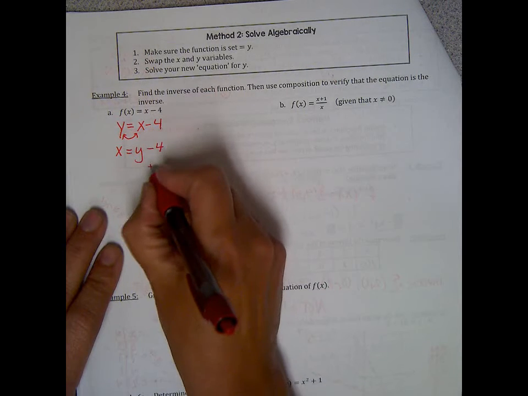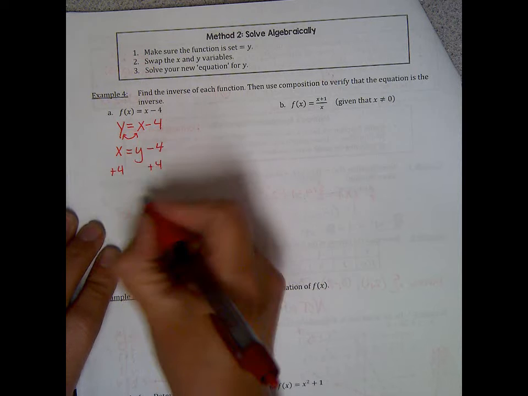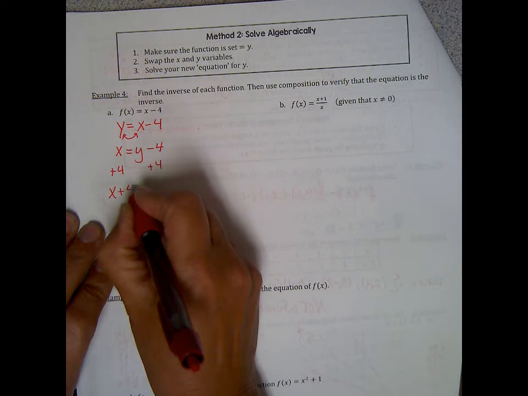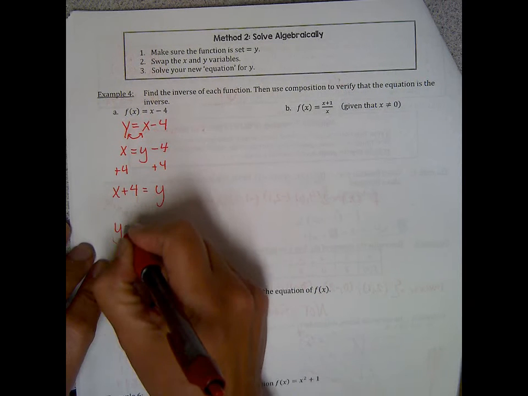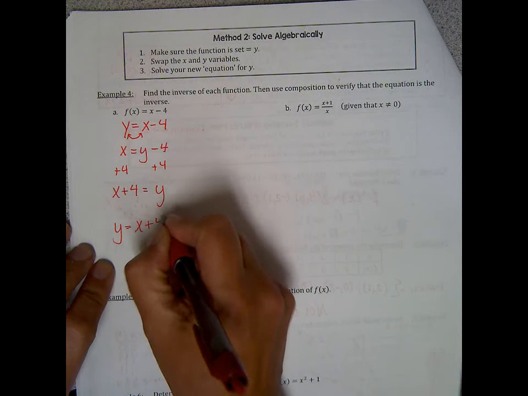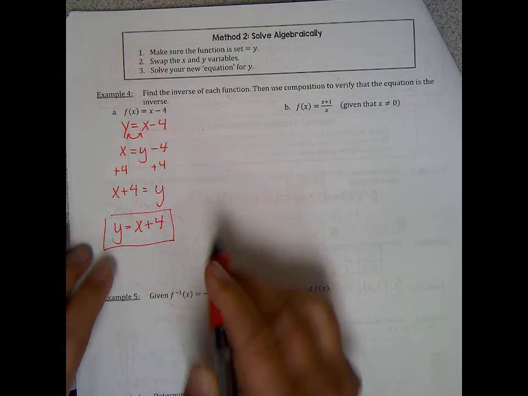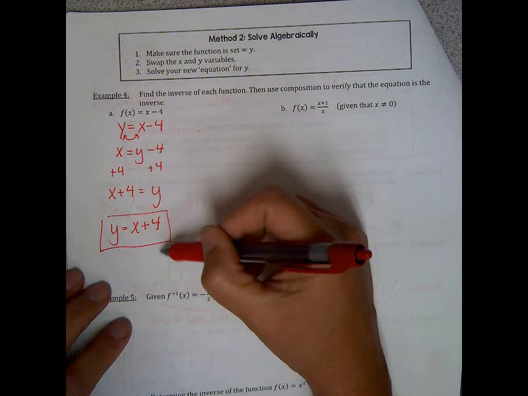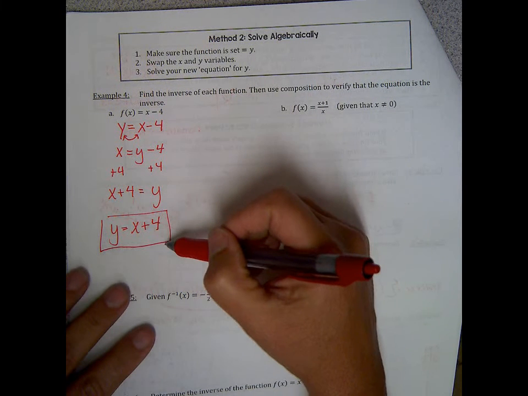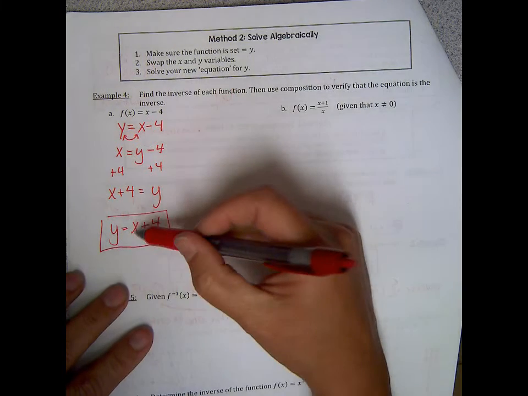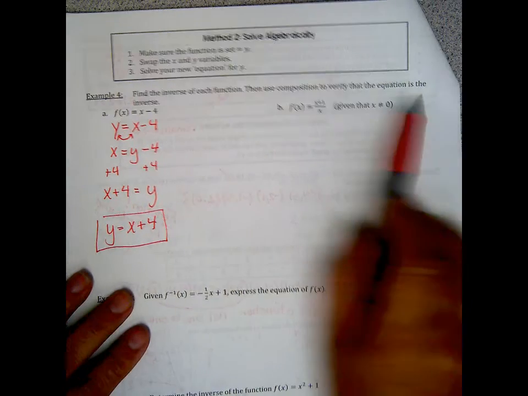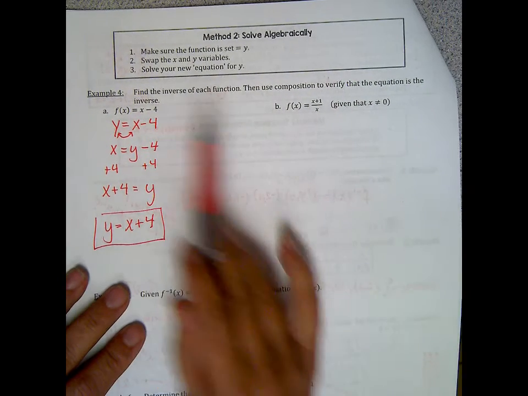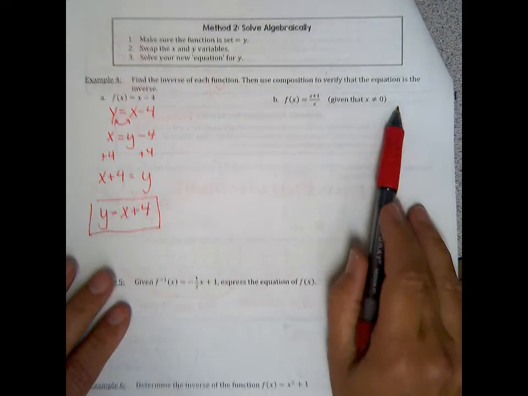So I add 4 to both sides, and I get x plus 4 equals y. And to make it pretty, we'll put it on the other side. Easy, that makes sense. If I undo x minus 4, then my new inverse would be y equals x plus 4. Okay, so we're going to verify that these equations are inverses by using a composition of functions.